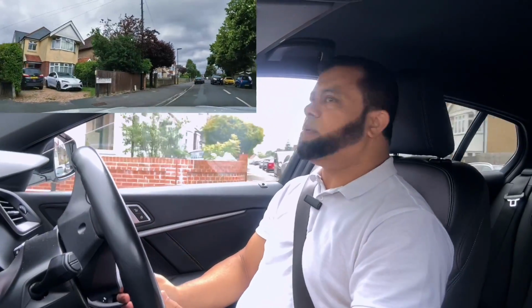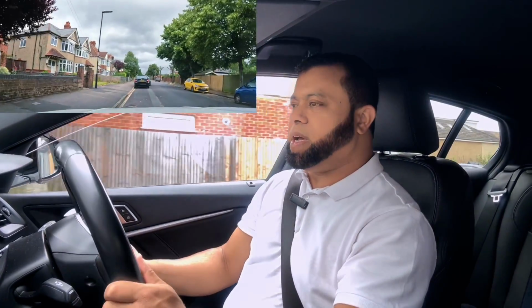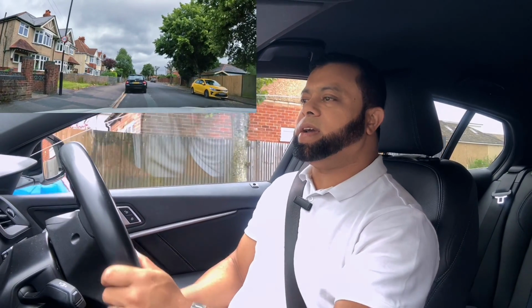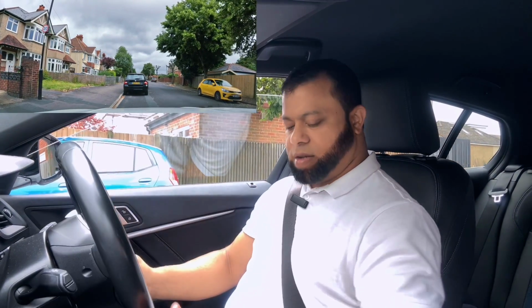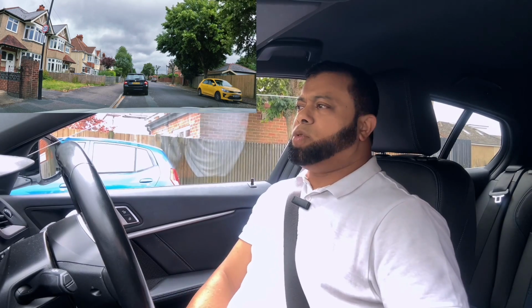And we're going to stop on the left. Mirror, mirror. Signal left. And just stop here for a minute. Handbrake on. Neutral. Rest my feet. Okay, so these are the clues.